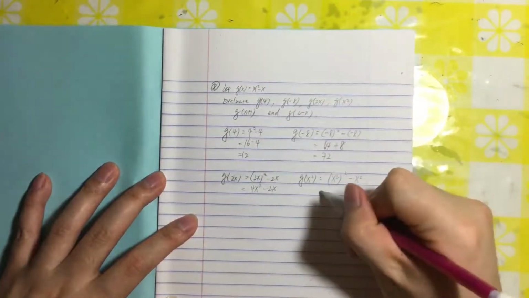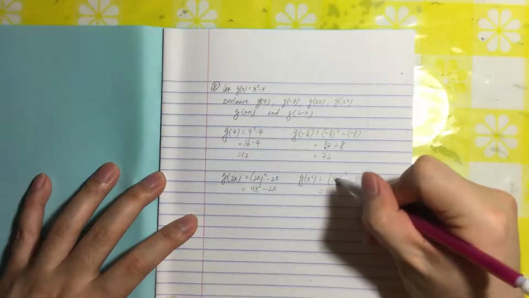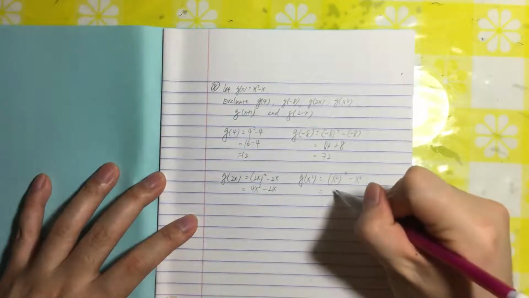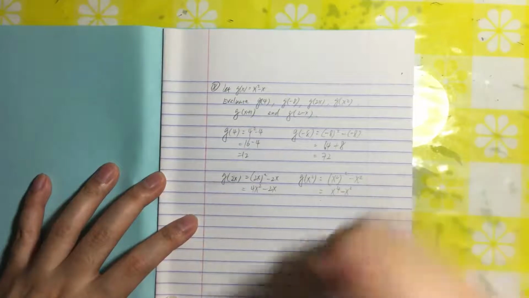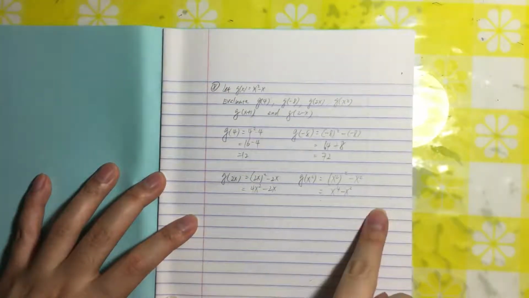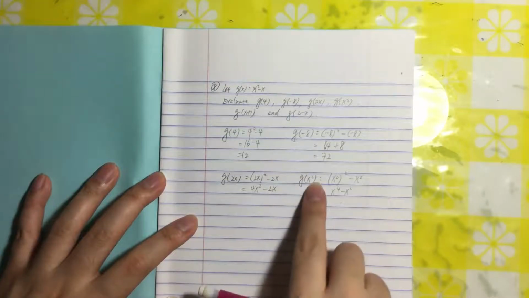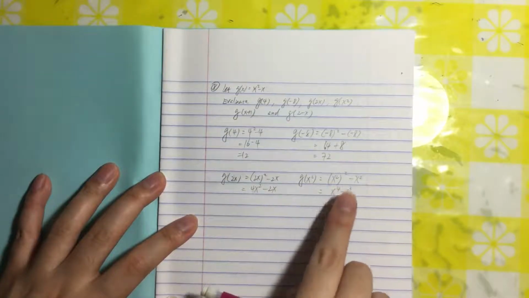Then simplify. x squared squared, 2 times 2 is 4. I get x raised to power 4 minus x squared. And they are non-like terms. They cannot be combined. We leave the answer the way it is. That's the answer. g of x squared equal to x to the power 4 minus x squared.